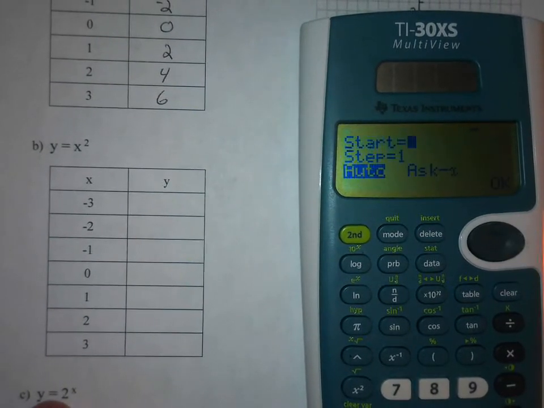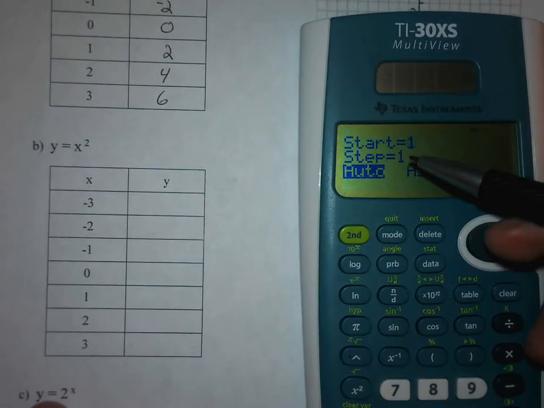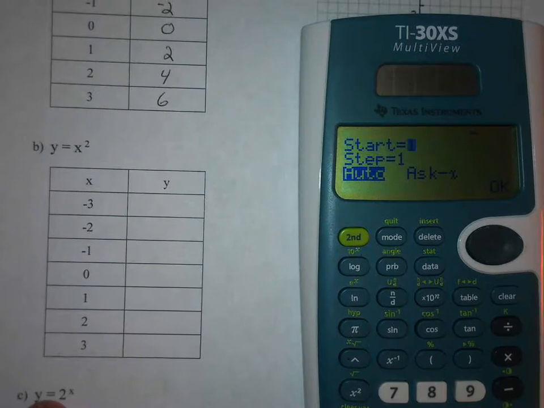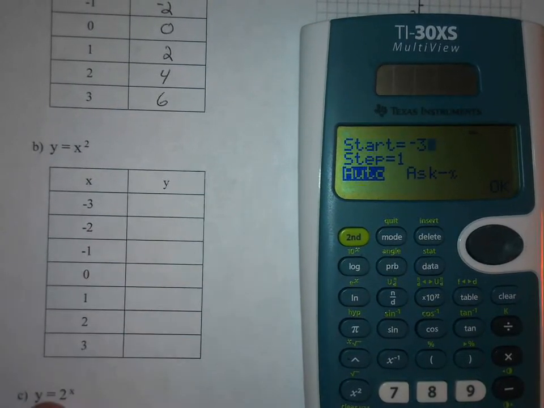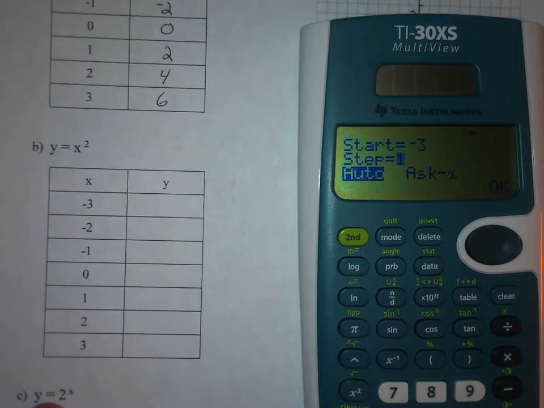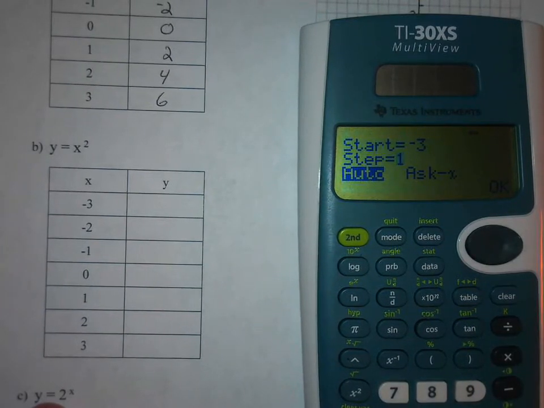Okay, then if I press enter, it takes me back to the table. Now mine just says start at 1, but I could put whatever I want in there. If I wanted to start at -3 again, that's the table that I asked you to fill in. So if I just start at -3 and then go up by 1 again, it's going to give me that same type of table. Now let me just show you, if I were to make that, say, a step of 0.5.